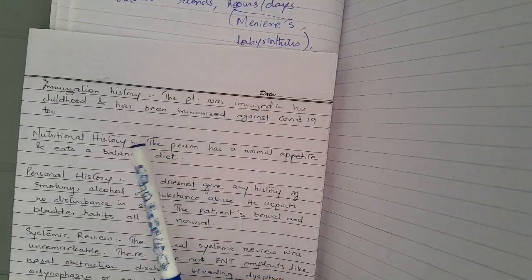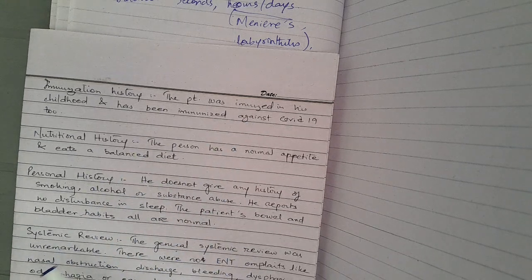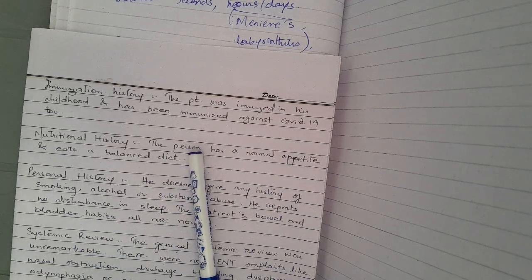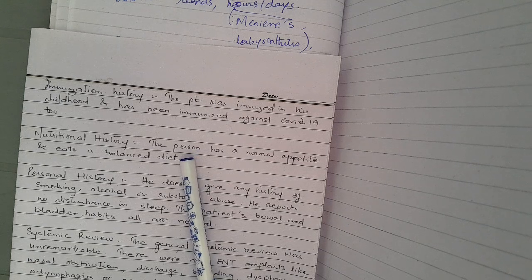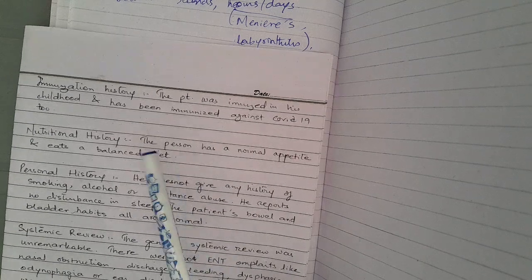Next, you move on to the immunization history. If the patient is an adult, you will write that the patient was immunized in his childhood. You will ask about the number of vaccines he received, and about immunization against COVID-19. If the patient had any trauma, fractures, or accidents, you will ask about the tetanus toxoid vaccine, okay. And in the case of children, you will write that the child has been immunized according to the EPI schedule, also known as the Expanded Program of Immunization. You will write about that.